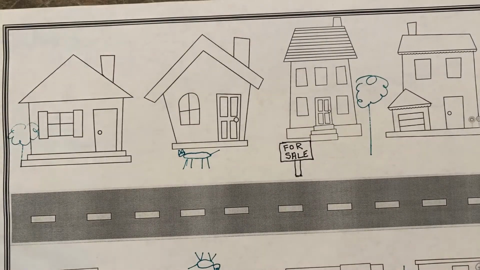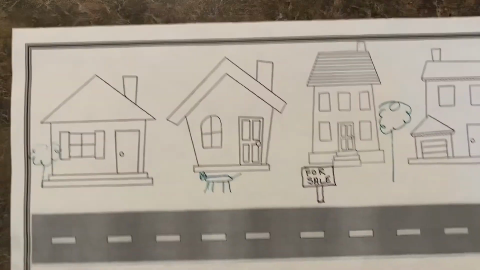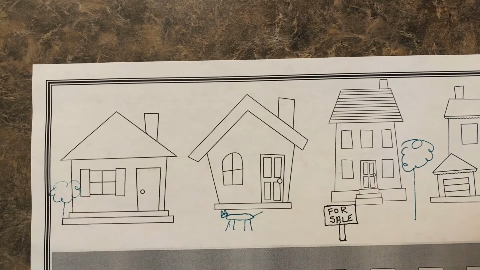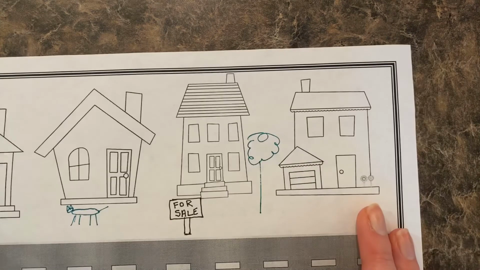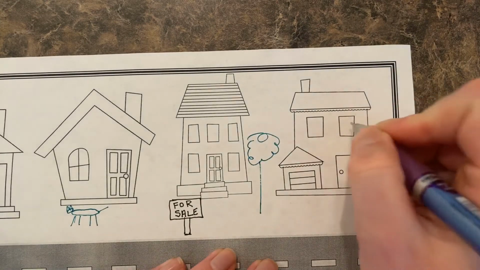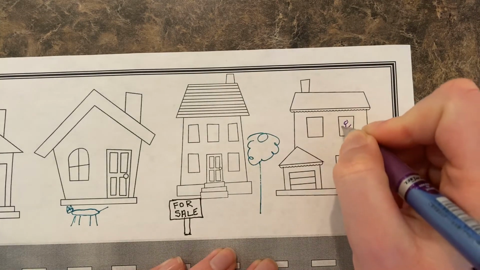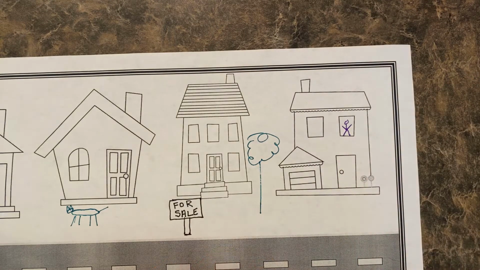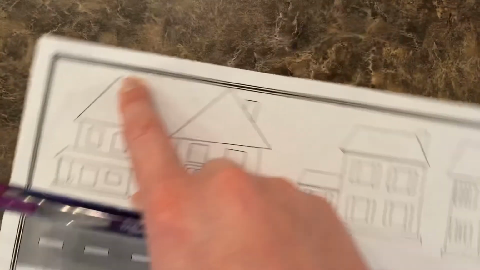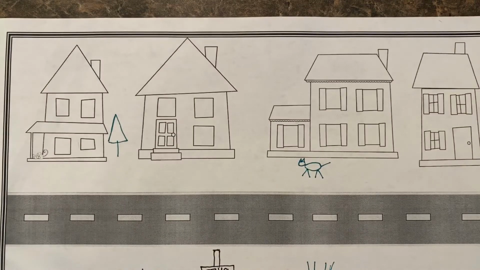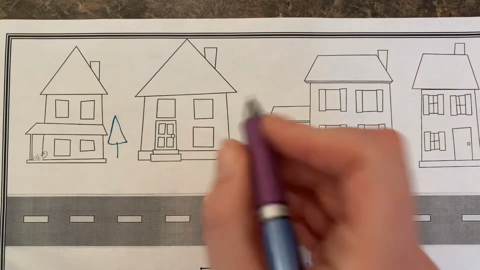So, I'm going to use purple because I have one handy. So, I'm going to pick one house on one side of the street and draw a person in the window. Again, I'm going with a stick figure because that's the best that I can do. Then I'm going to flip my paper over and do the same thing on this side of the street.